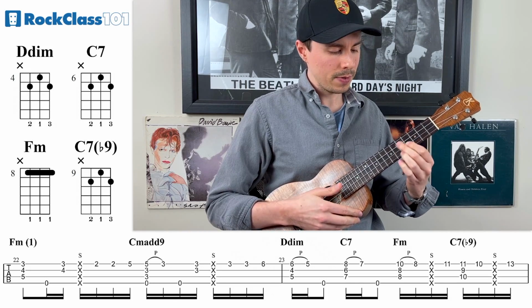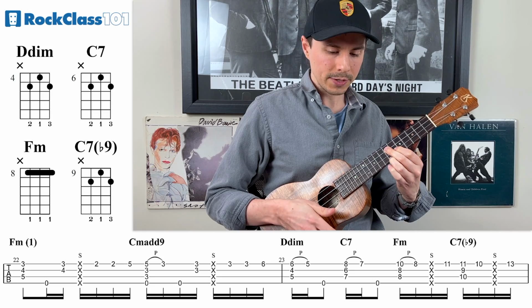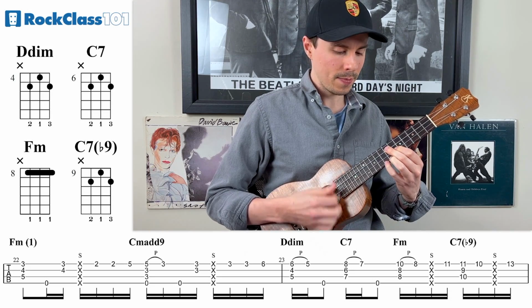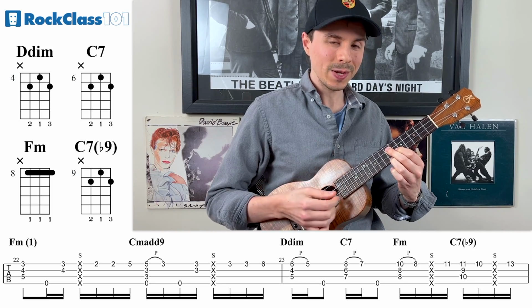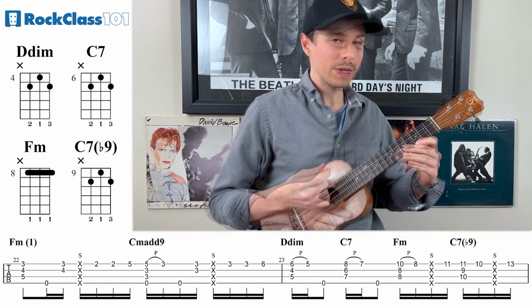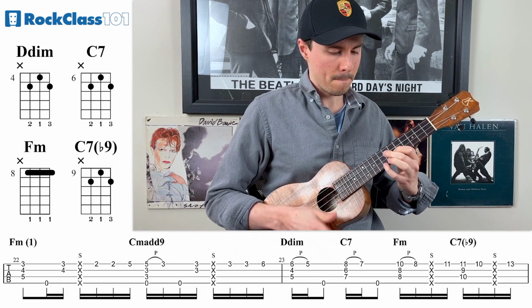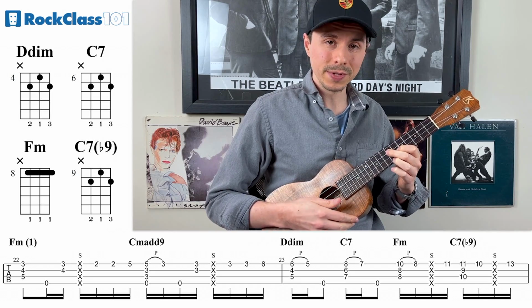Move this shape up a whole step. Put the pinky back down. And you're going to do the same thing. Strum, pull off, open G. So at least that makes it easy. It's uniform. So, starting from... Okay, rhythmically, it's actually really simple.